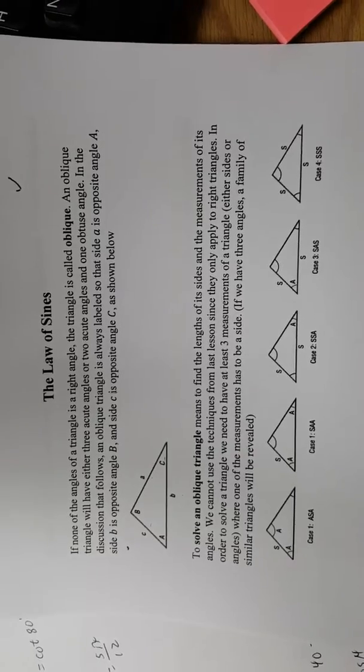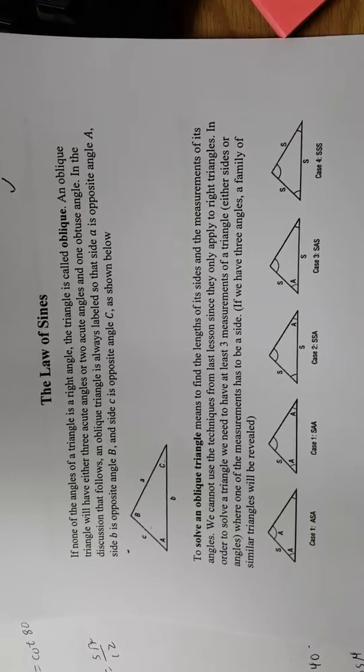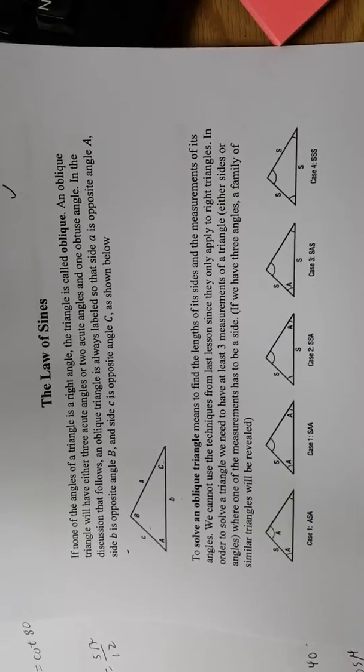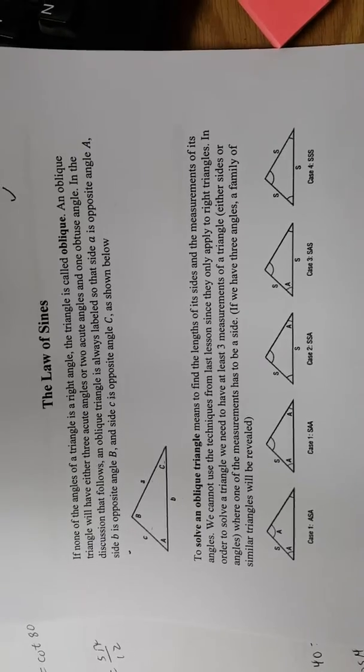So what we're going to be doing today is solving oblique triangles, which means we are trying to find the lengths of its sides and the measurements of its angles. We can't use the techniques from last lesson since they only apply to right triangles. In order to solve a triangle, we need to have at least 3 measurements. Now, we could have either the sides or the angles. However, one measurement has to be a side.